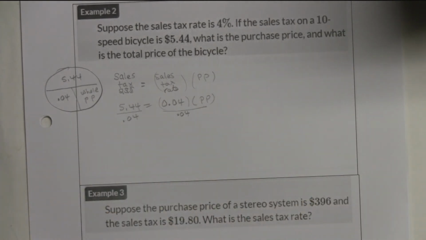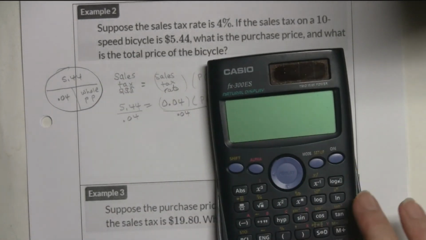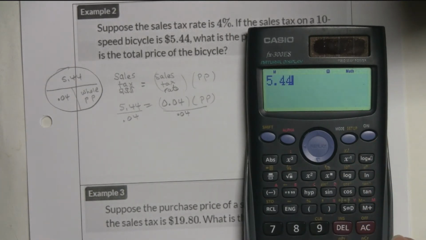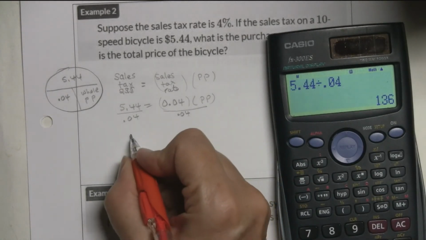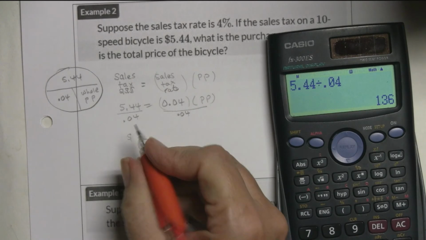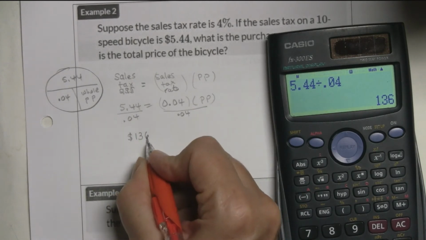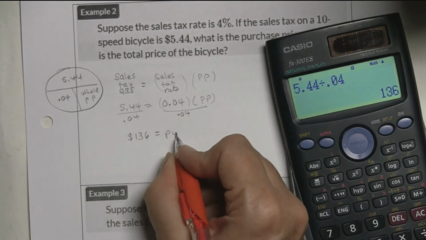It would have given you the same thing. So whichever one you like to do, it's how you think, and people think differently, and doesn't mean there's just one way. So this bicycle is $136 for this 10-speed bicycle. So that's the purchase price.